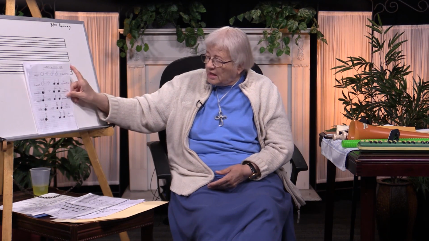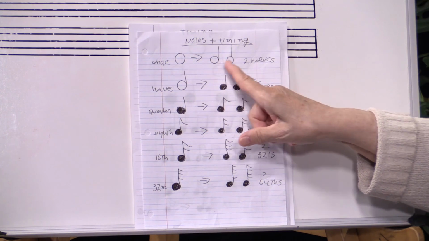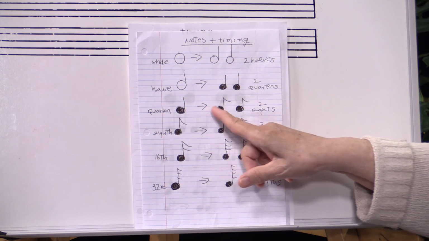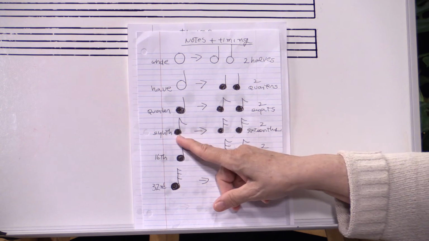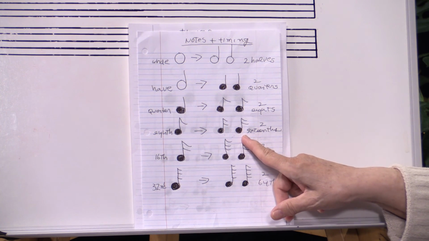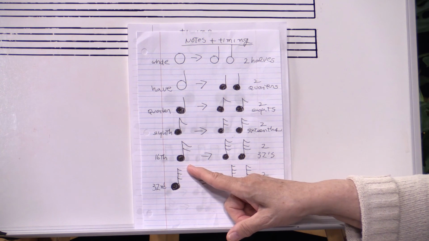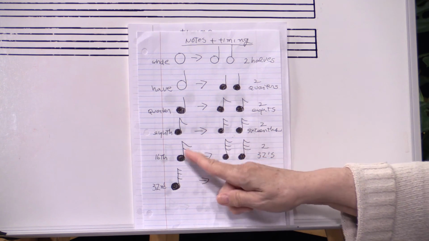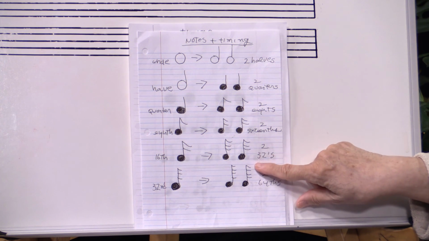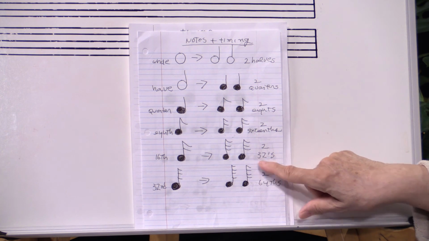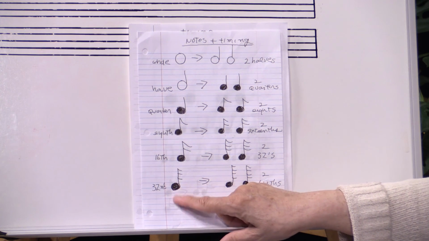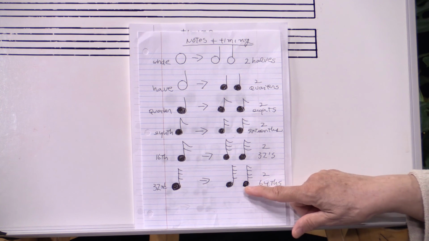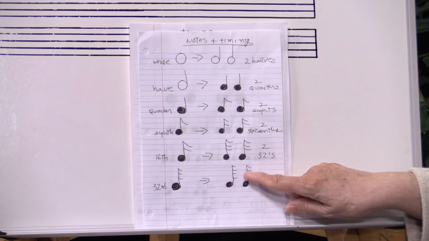Another way of showing that, here's your whole note divided into two halves. Half note divided into two quarters. Quarter note divided into two eighths. Eighth note divided into two sixteenths. And if I wanted to take it further, a 16th note, which has two flags on it, split in half, will have three flags and become a 32nd note. And if I want to go further, that 32nd note with three flags split in half becomes 64th notes. 1, 2, 3, 4.